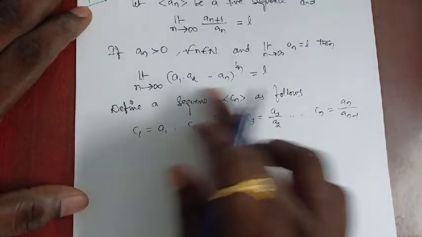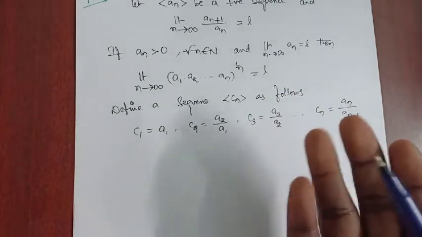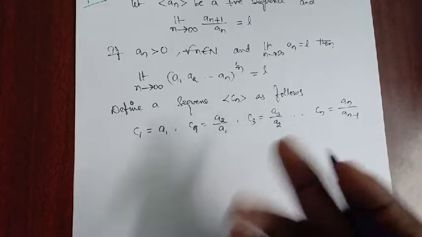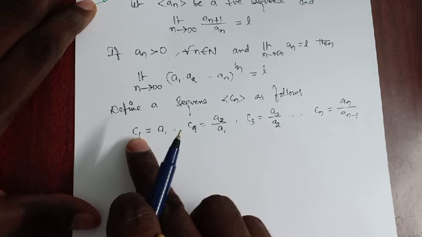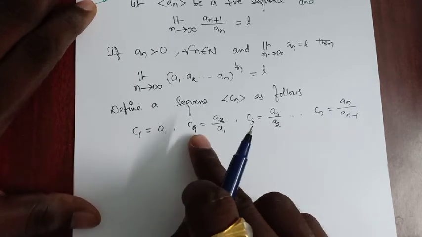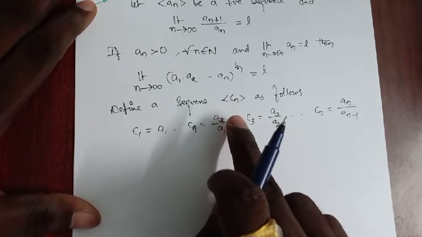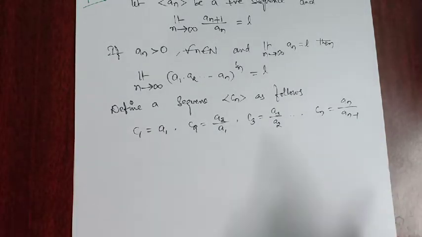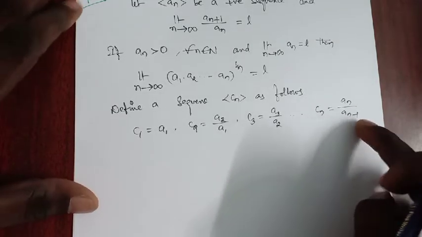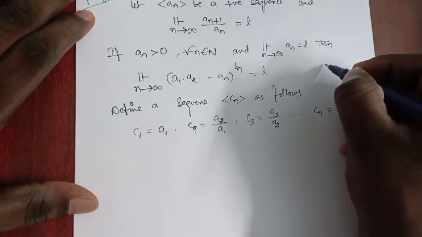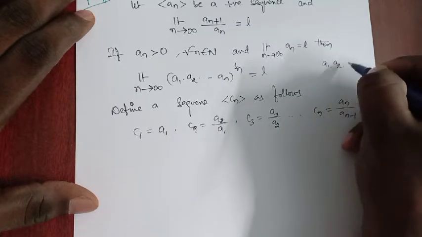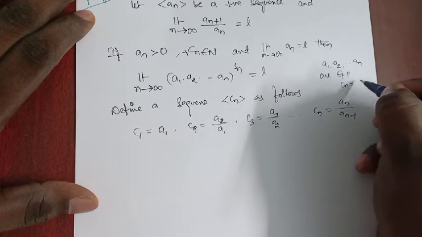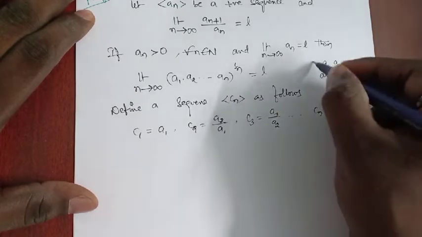Clearly a1, a2, a3 and so on, a_n are in geometric progression. In a geometric progression, the common ratio is T2 by T1. In a similar way, the first term is a1, the second term is a2 by a1, the third term is a3 by a2, and so on till the nth term, which is a_n by a_(n-1). So if a1, a2, and so on a_n are in GP, then C_n is a_n by a_(n-1).